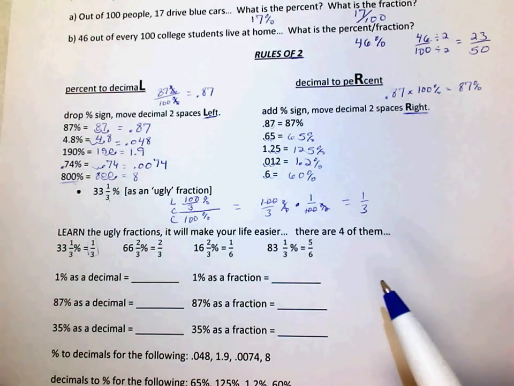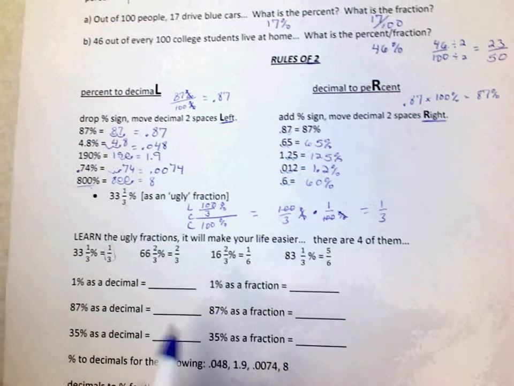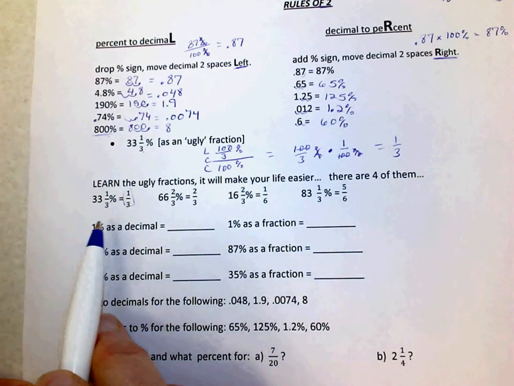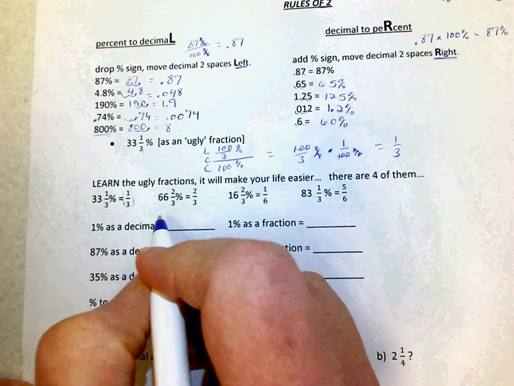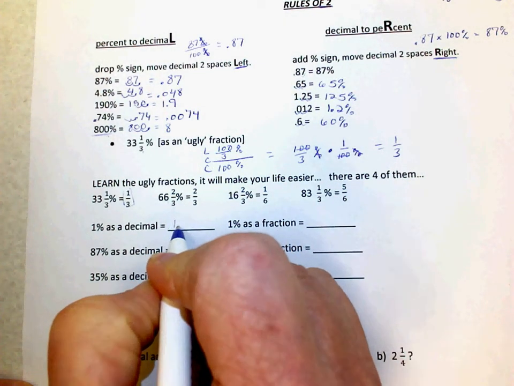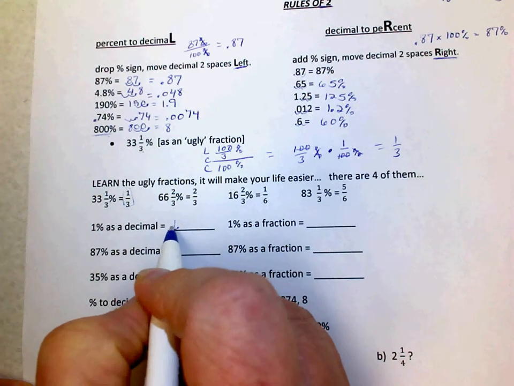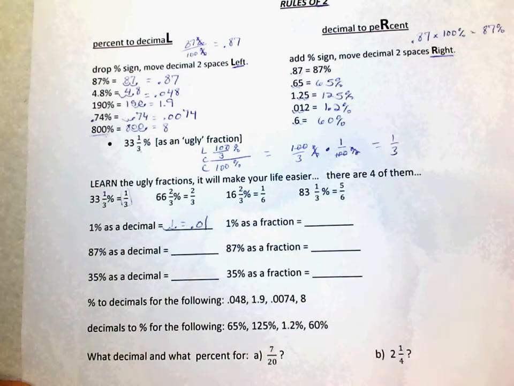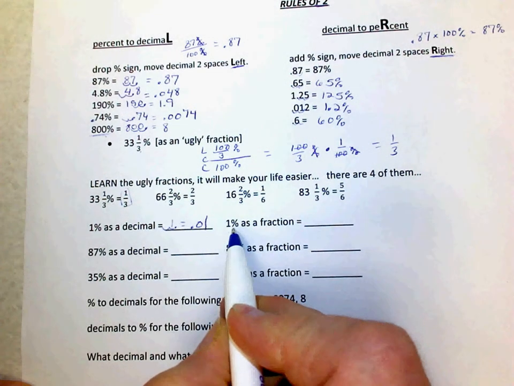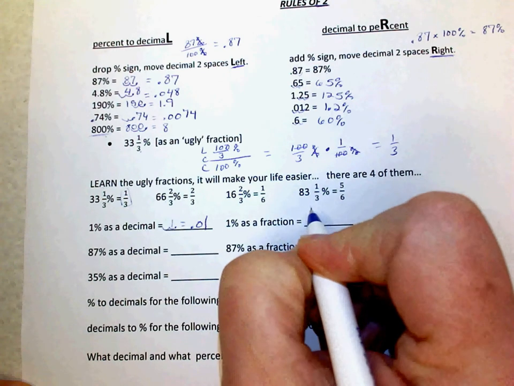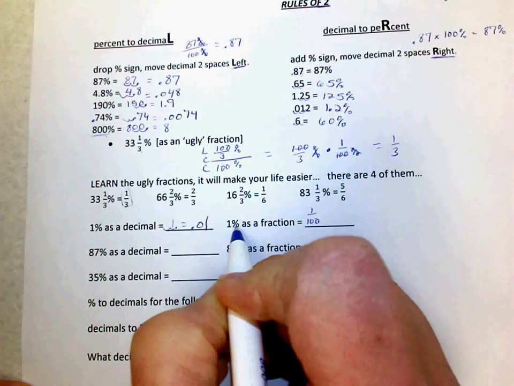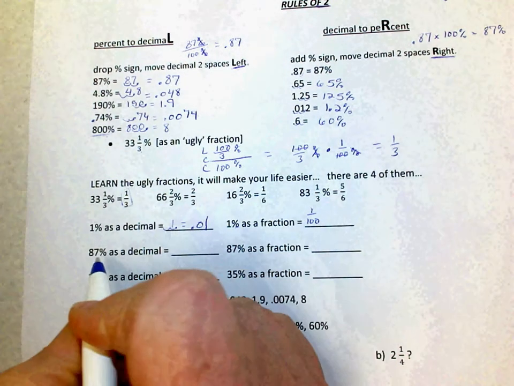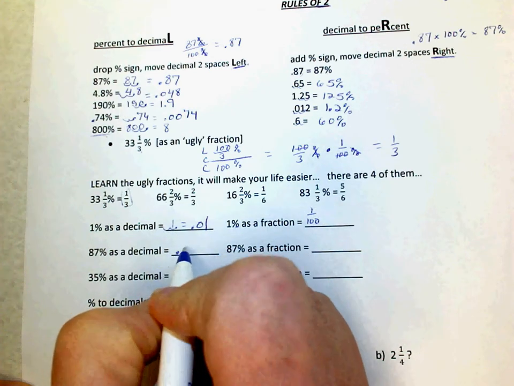Now, switching back and forth. 1% as a decimal. Well, that's a 1, and we put the decimal at the end, so move it 2 spaces left. So this gives us 0.01. As a fraction, I can take 1 over 100 because percent means per 100. 87%, well, we've done that one already, so it's 0.87.